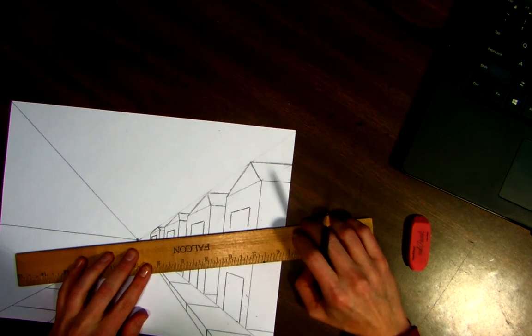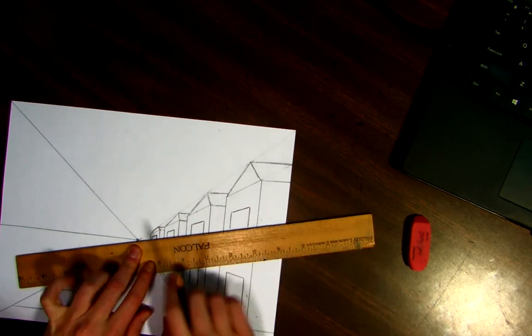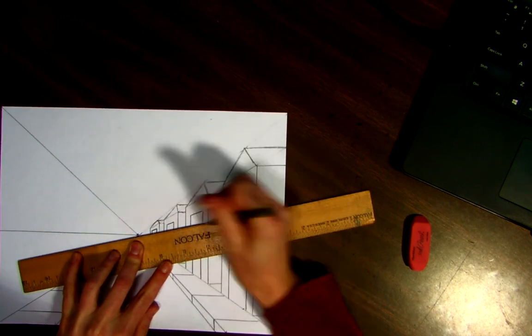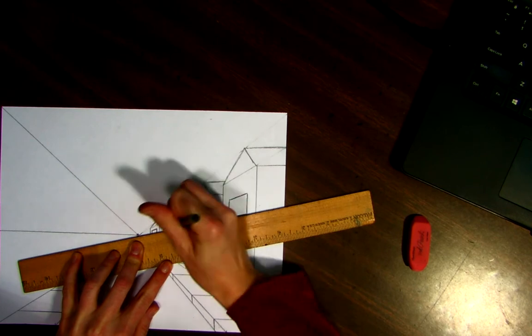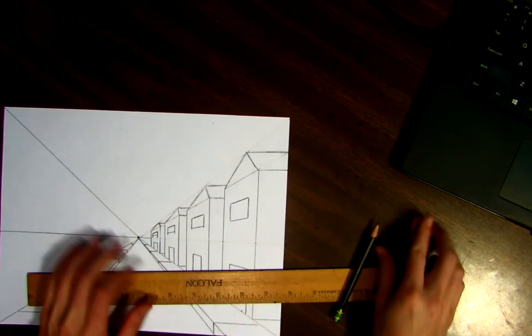Okay, so now that I have the sides of my windows, now I'm going to do the bottom. So I'm going to take my vanishing point and I'm going to line it up with the bottom of my windows, and guess what? I'm going to do it all in one go. Make those bottoms measure to that vanishing point. Okay?